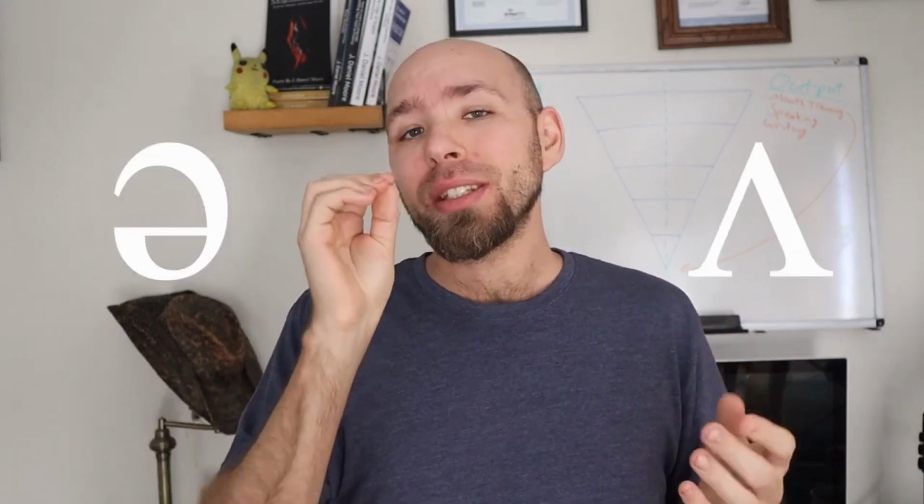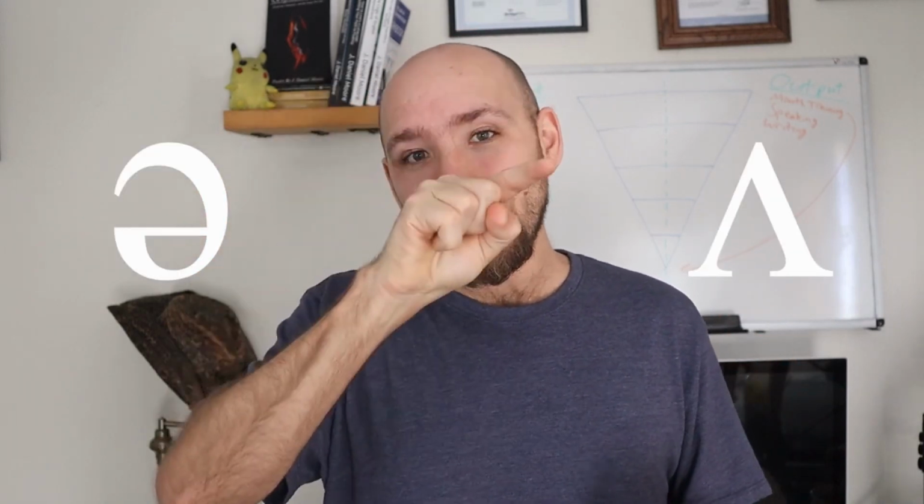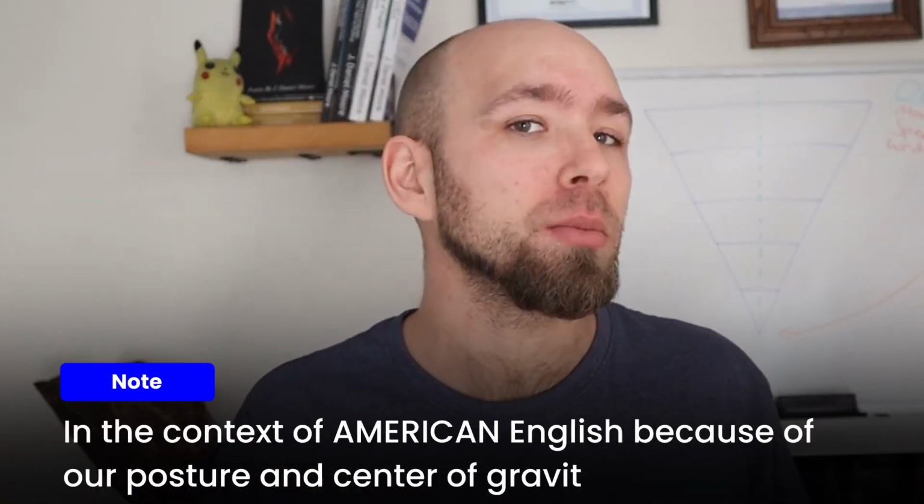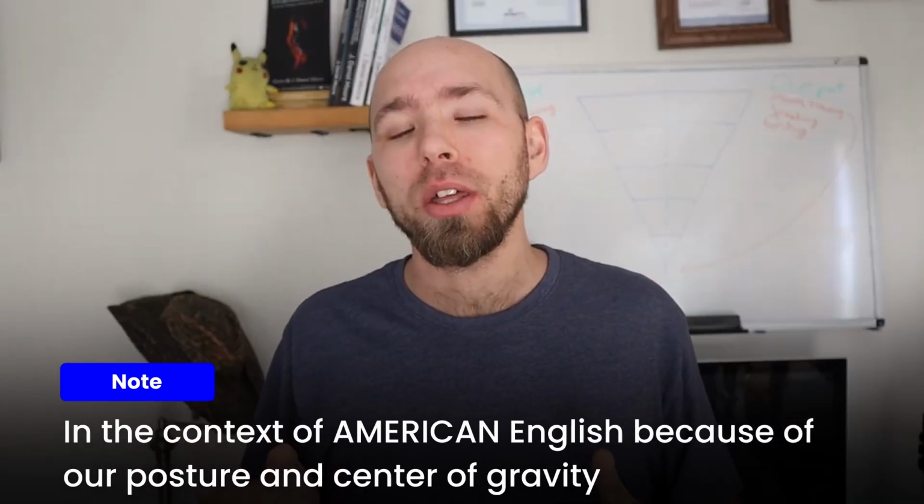How does this apply to the schwa? Well, it's actually very simple. These two symbols, the upside down E in IPA and the upside down V in IPA, although technically they are not the exact same sound, they are actually the same sound. And I know that sounds weird. They're really two different qualities of the same sound. So what do I mean by that?